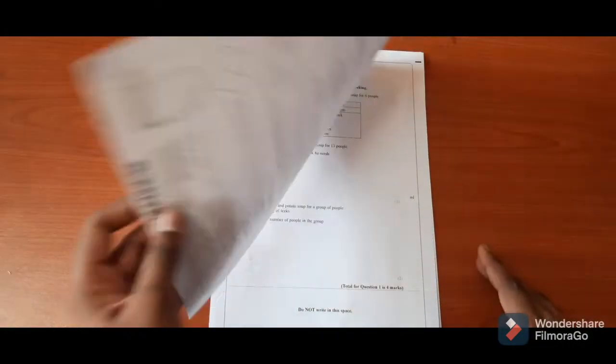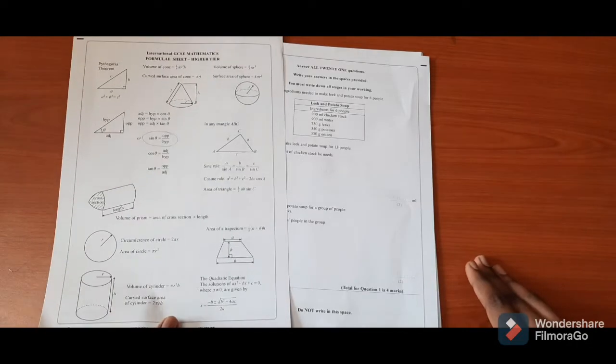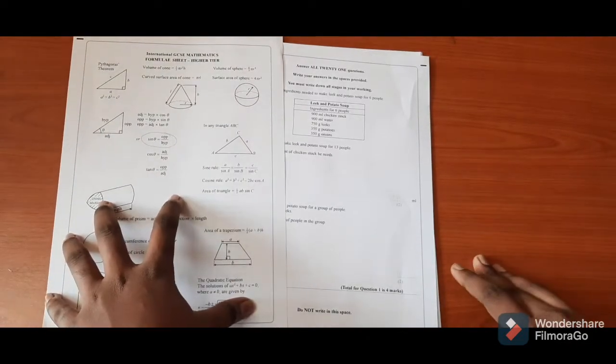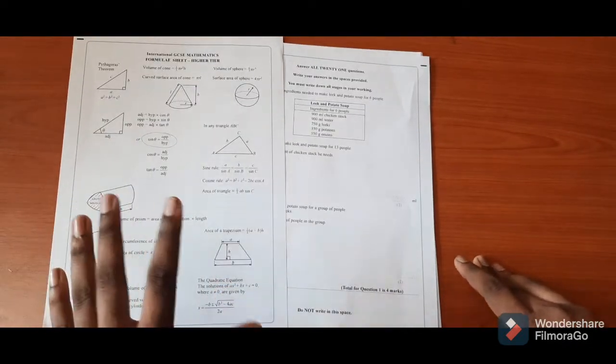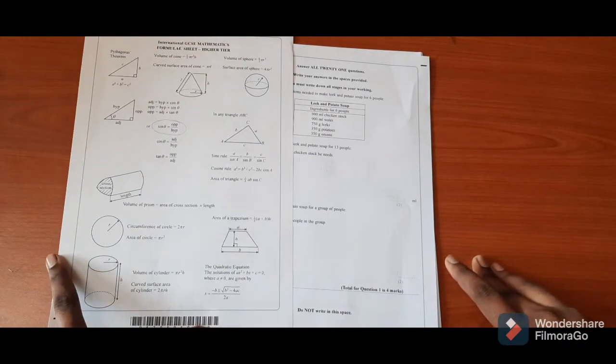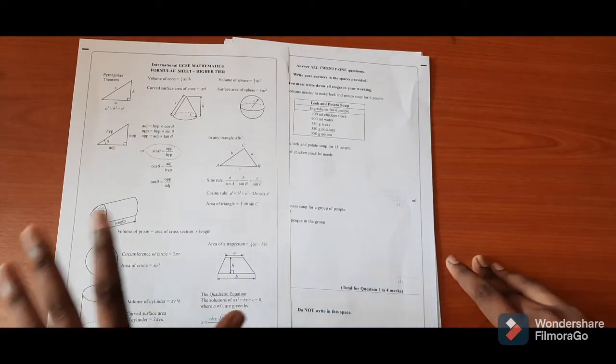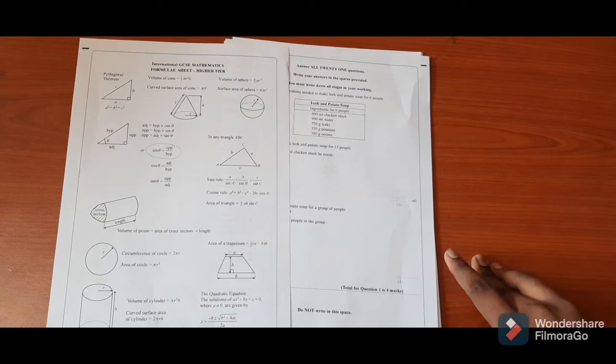Today we're going to be doing Maths A, Paper 3H, January 2014, Edexcel IGCSE. This is the formula sheet given. It has most of the formulas here. Some of the formulas are not included, so just be aware and try to remember as many formulas as you can.